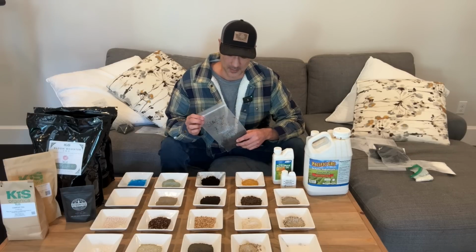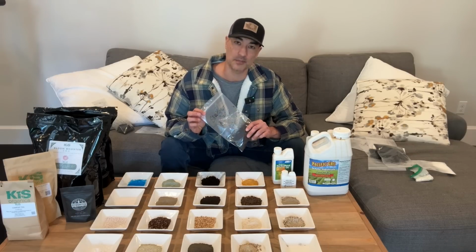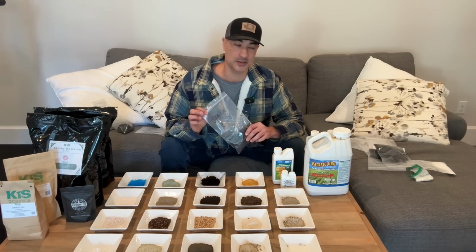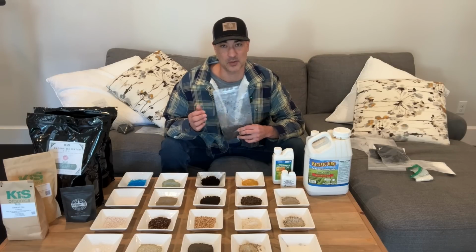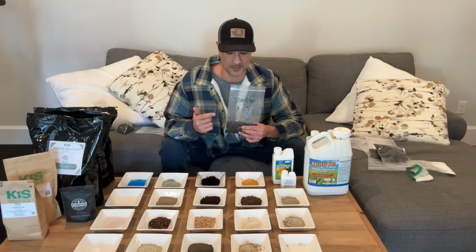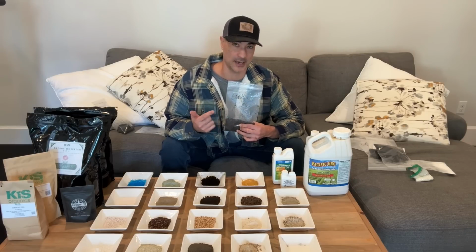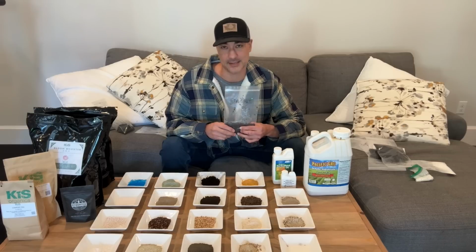So if you have a little more room in your budget and you are concerned about heavy metals or plastics and things like that, this is a wonderful option. It's what I'm currently using in my garden since we've discovered it and started formulating with it over the last couple of years.